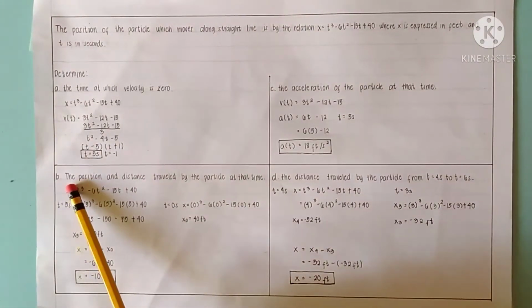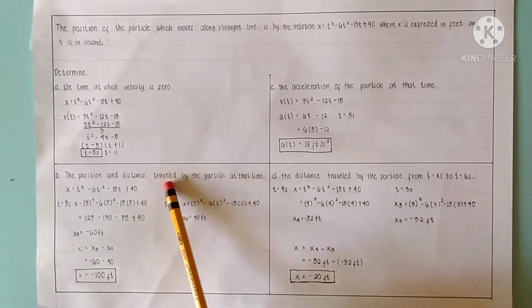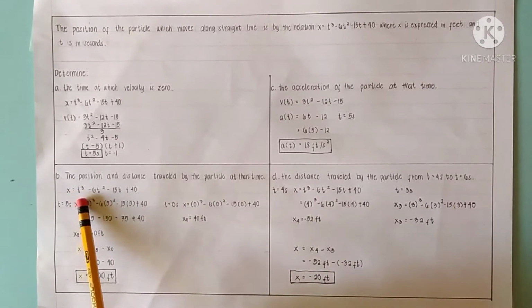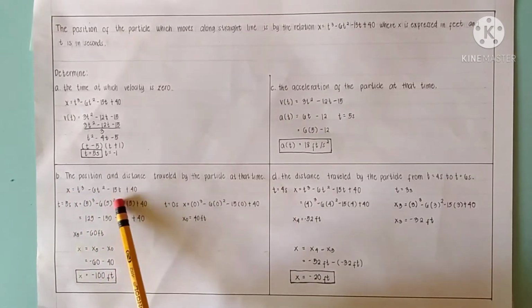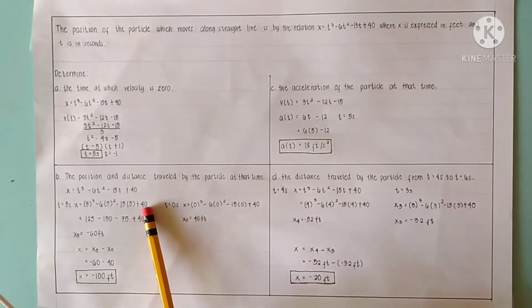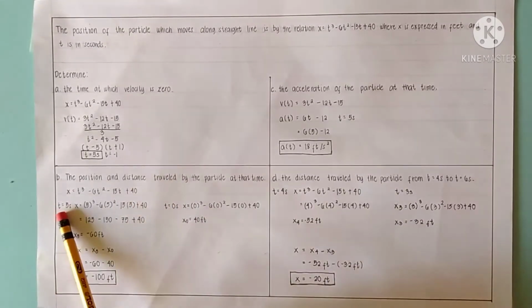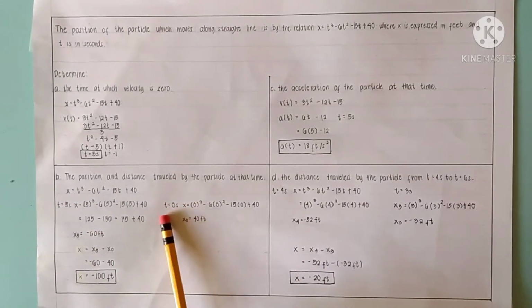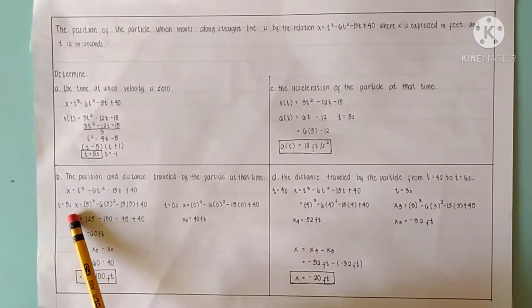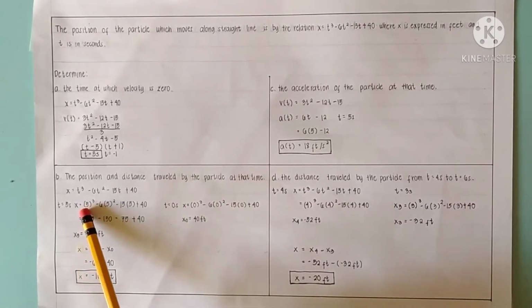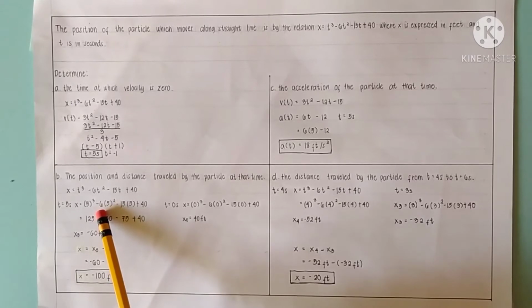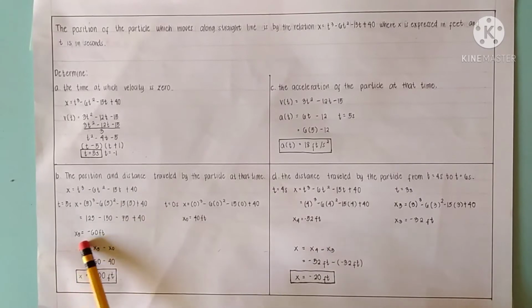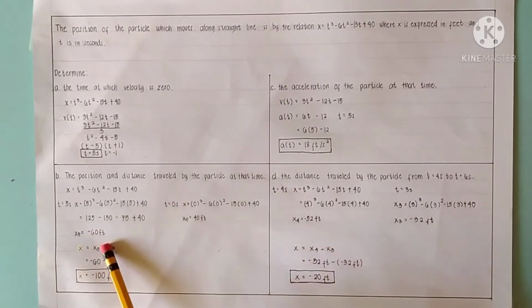So, let's proceed to letter B, the position and distance traveled by the particle at that time. So, our distance equation is the same, t cubed minus 6t squared minus 15t plus 40. What we will do here is substitute the time we got, which is 5 seconds, and the time at 0 seconds. So, at the time of 5 seconds, x is equals to 5 raised to 3 minus 6 times 5 raised to 2 minus 15 times 5 plus 40, which is equals to negative 60 feet.